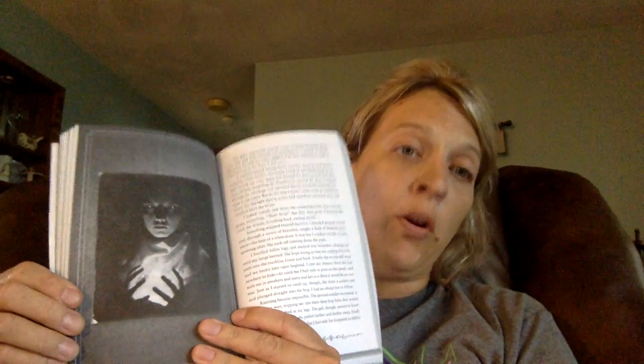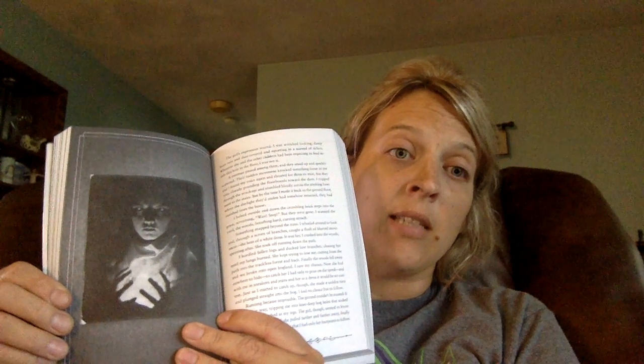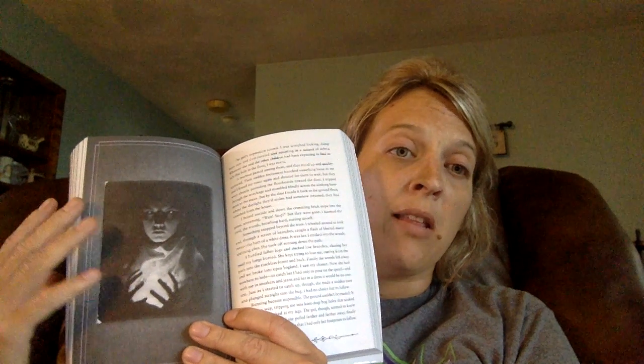Another part that I loved about the book was the fact that the author uses photography and historical photos that he has come across and found to really highlight the story and the things going on.